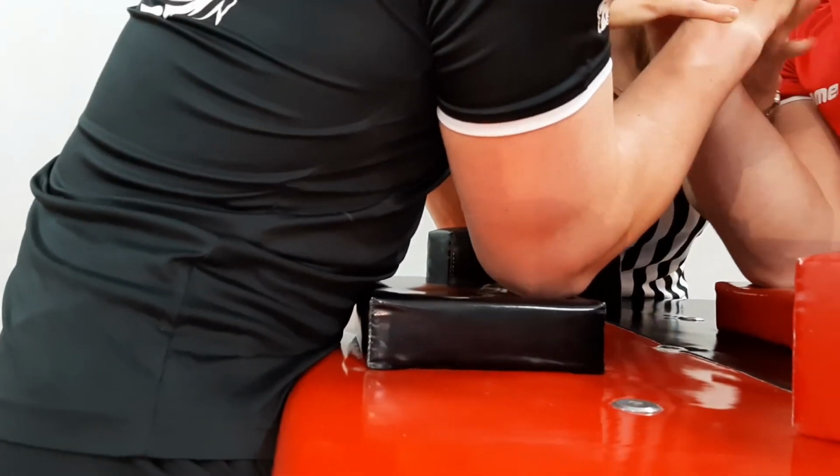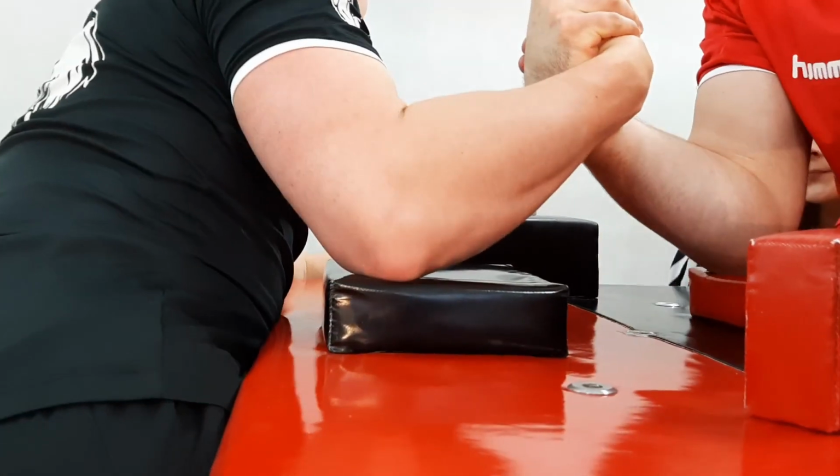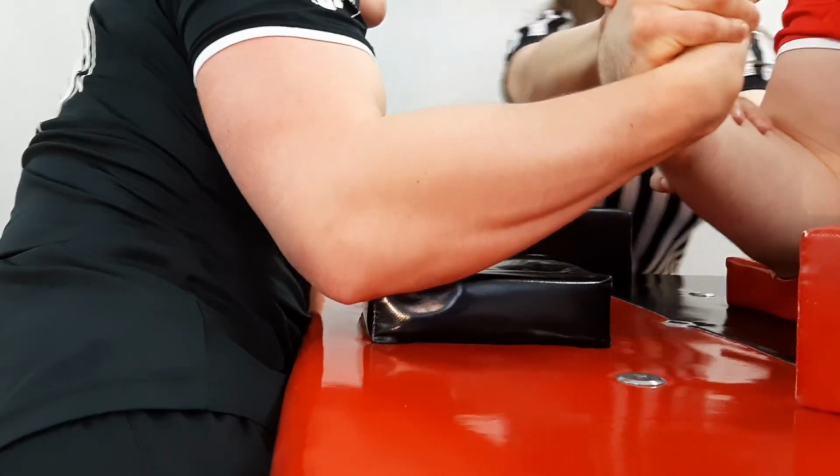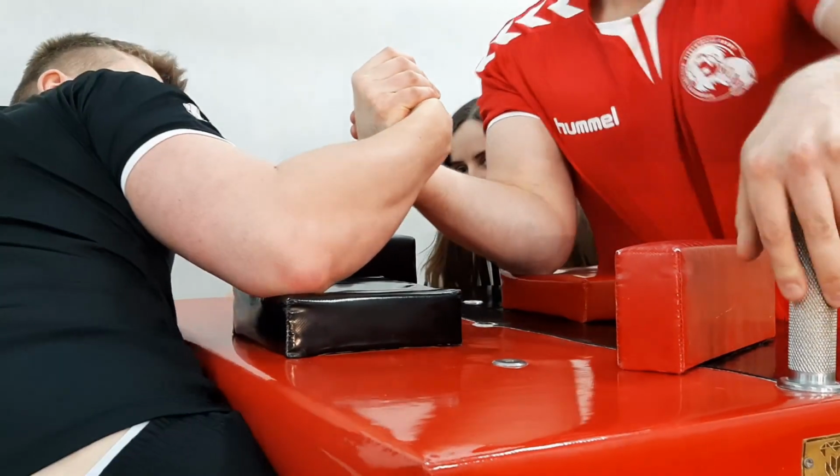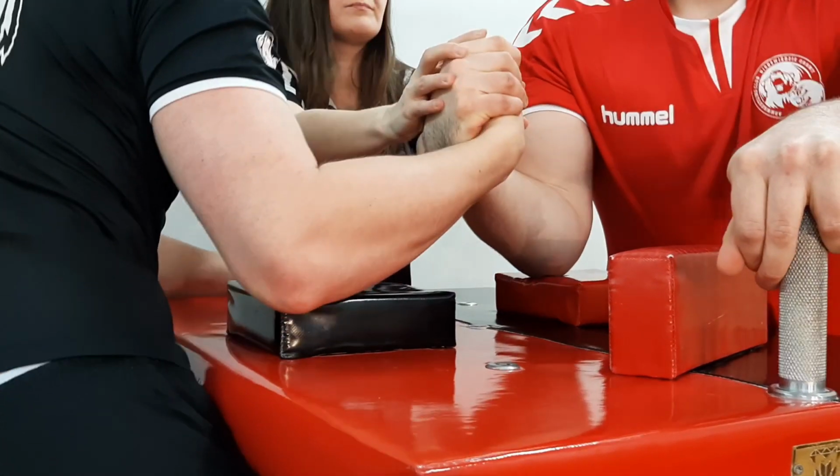A foul is also given for intentionally making the opponent get a foul, such as pushing the opponent's elbow off the pad. In that case, the foul will be given to the competitor who caused the offense, not the one who committed the foul.